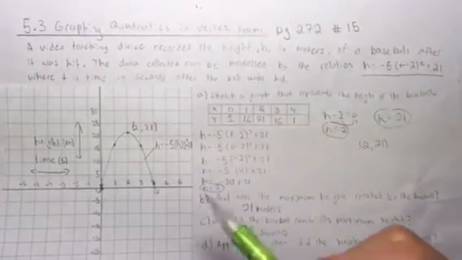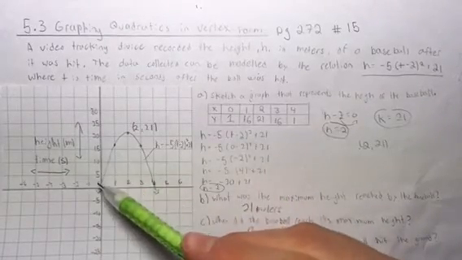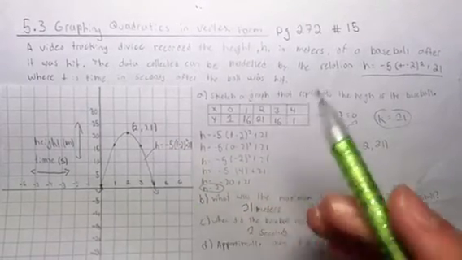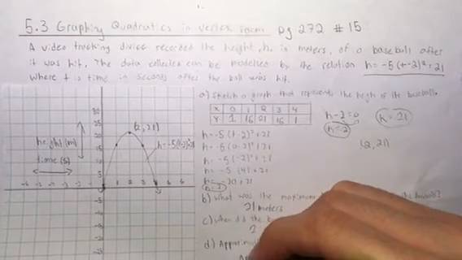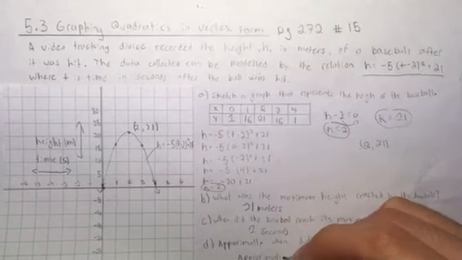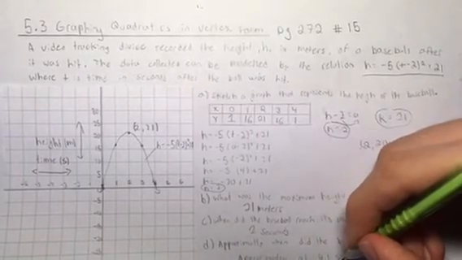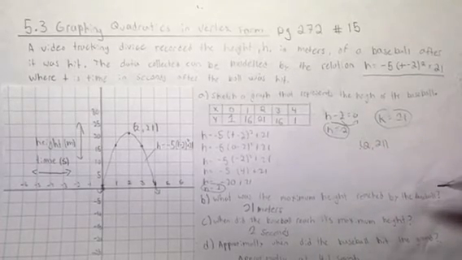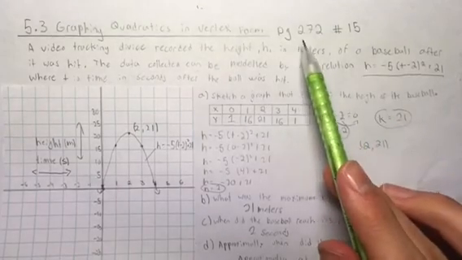And then, approximately when did the ball hit the ground? Since this is where the ball was hit from, at 0 seconds, you can see that at around 4.1 seconds, approximately, the ball hits the ground. So there you go. This was, once again, question number 15 on page 272.